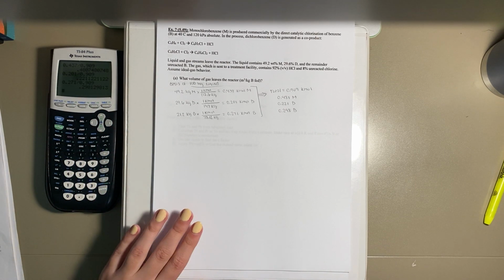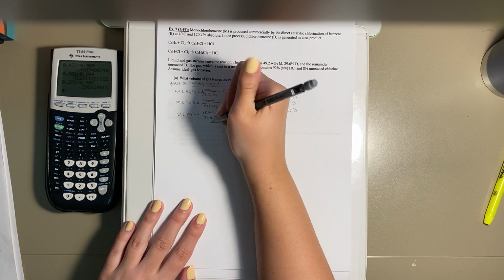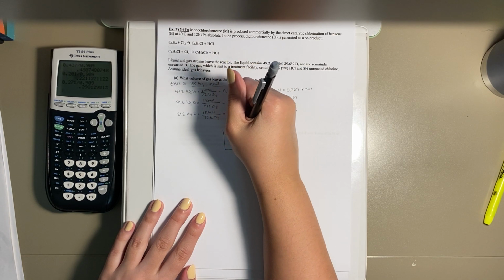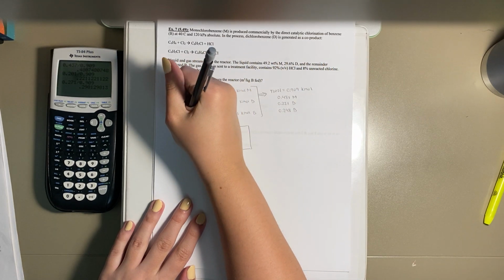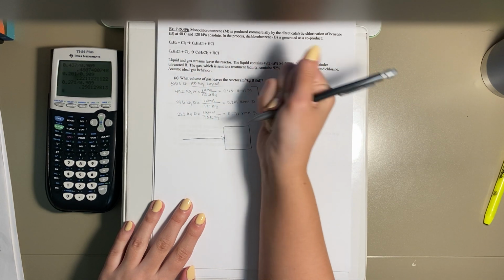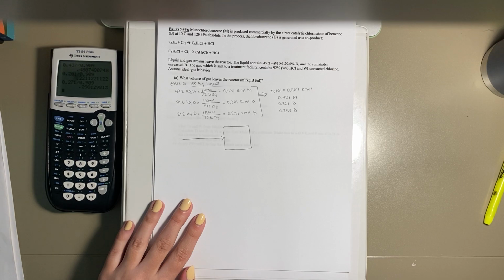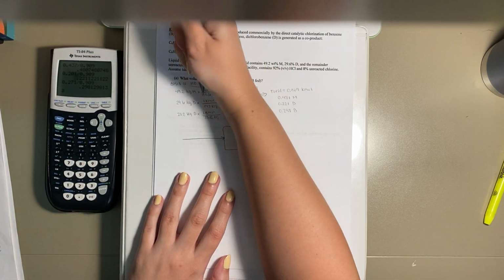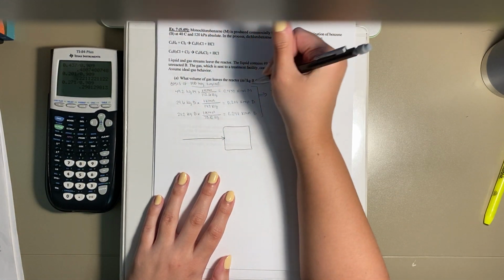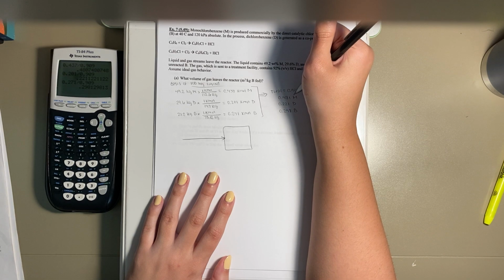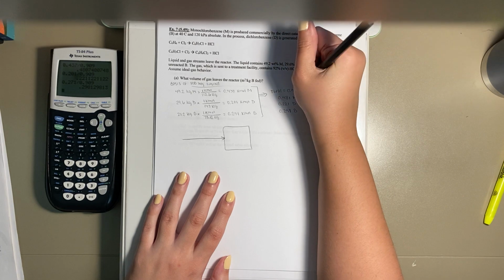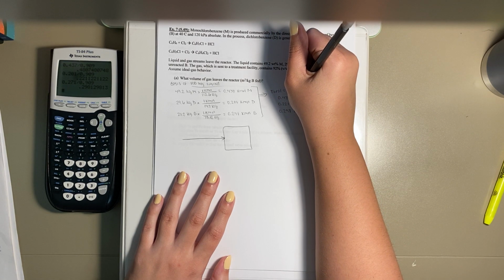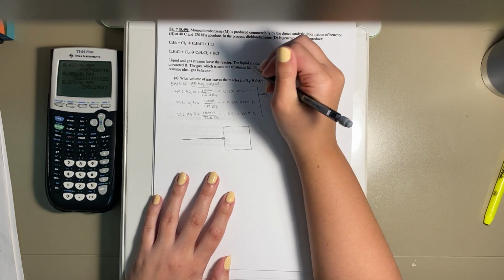Okay, so now let's draw out our flow chart. And this basis was just for us to get the mole fractions of each of these components in the liquid outlet stream.